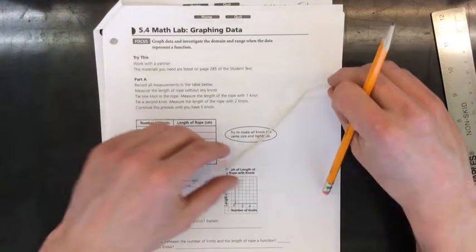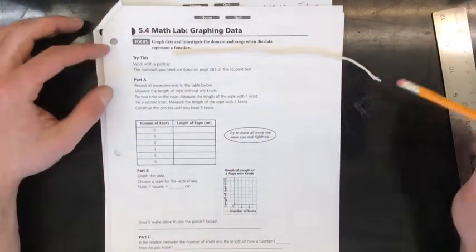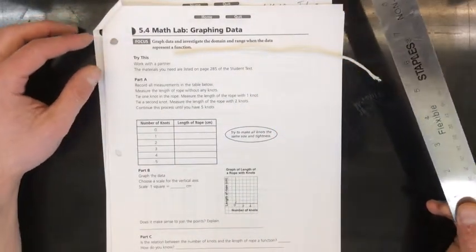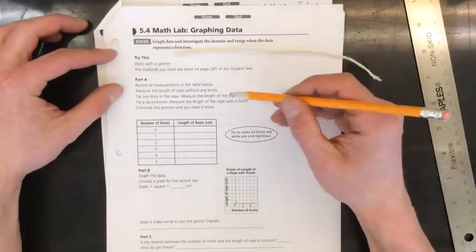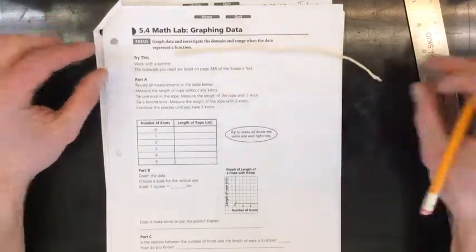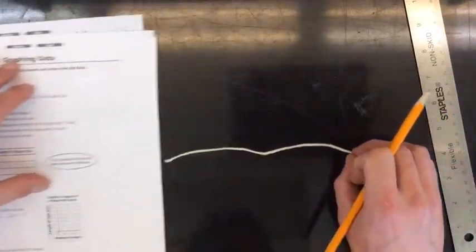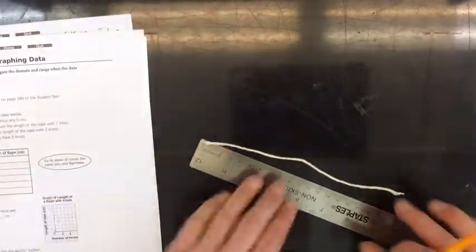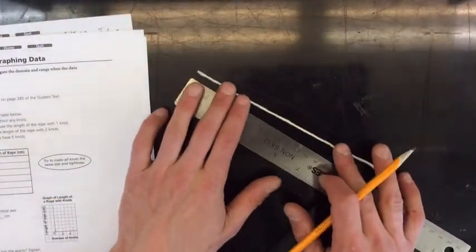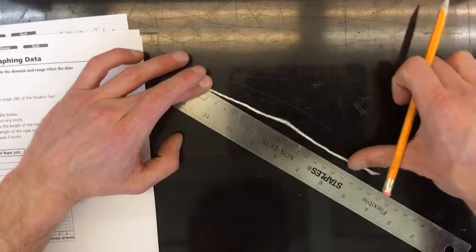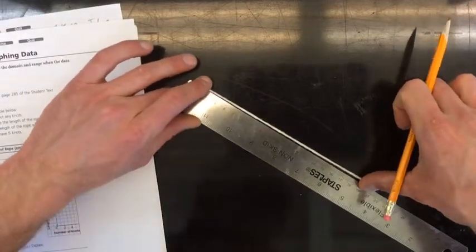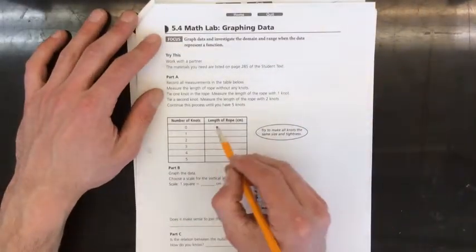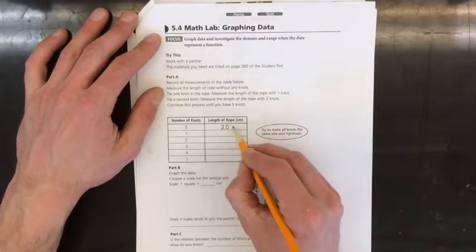So you'll each start with a piece of string. Okay? And you need a ruler. And that's about it. So record all the measurements in the table below. Measure the length of the rope without any knots. So here's my rope, and I need to measure that without any knots and make sure it's nice and taut. So starting at 0, I'm going to use centimeters in this case. And measuring it, I get 20 centimeters. So with 0 knots in my rope, I have a length of 20 centimeters.